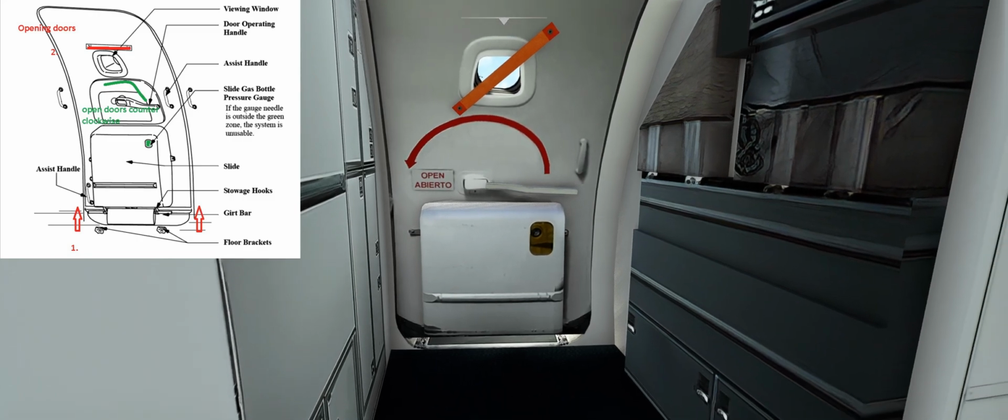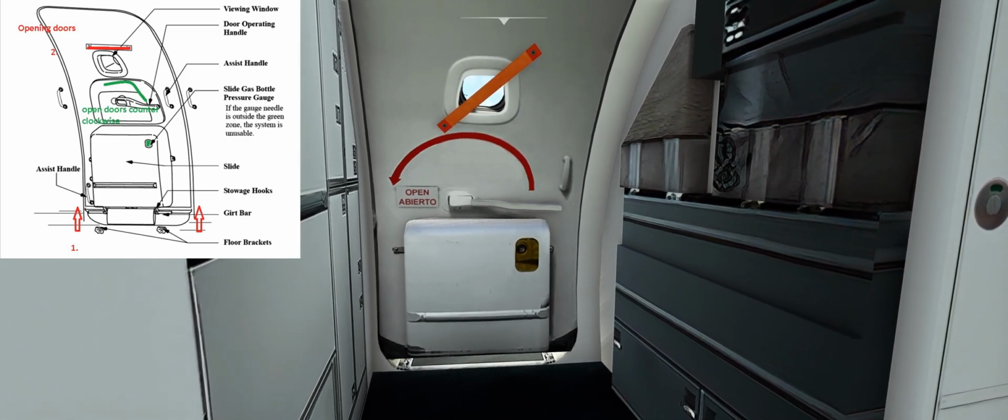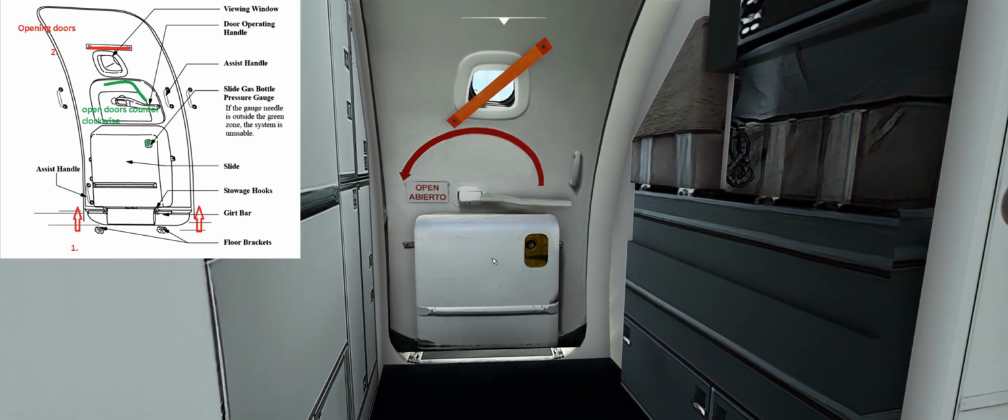But if you do not perform the proper procedure, it means that you will open the slide, and it costs approximately $10,000 to replace it. So first of all, take the grid bar off from the bracket, okay, and then you will press the sealing tape into the off position from this window, and now you are ready to open the door.